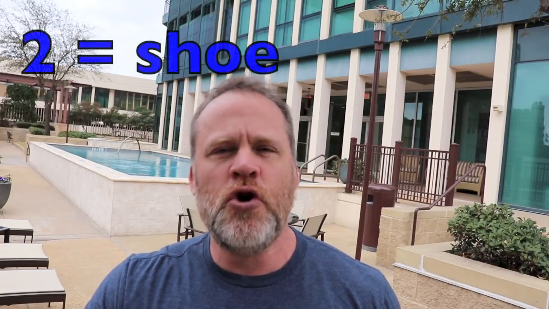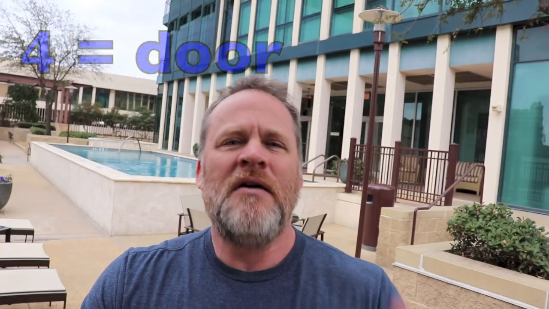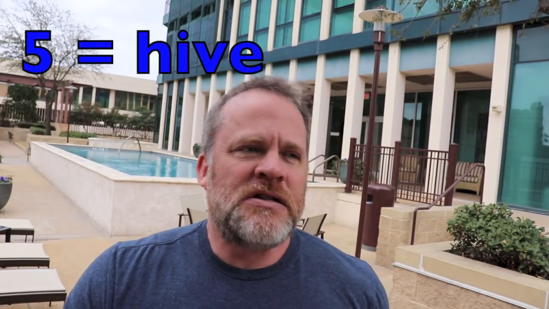Here's another example of a PEG system. This one's a little bit easier to remember. It's where you think of a word that rhymes with that number. So number one is run, two is shoe, three is tree, four is door, five is hive. So you have pegs, words that you associate with a number.